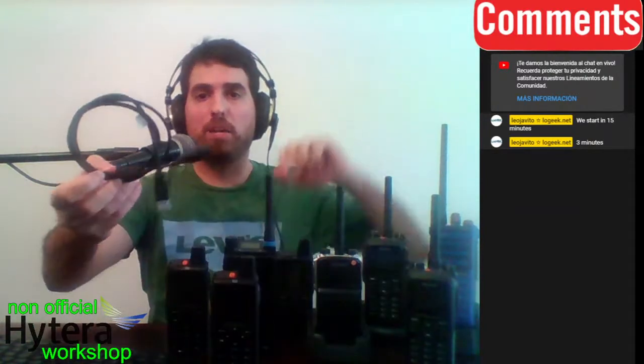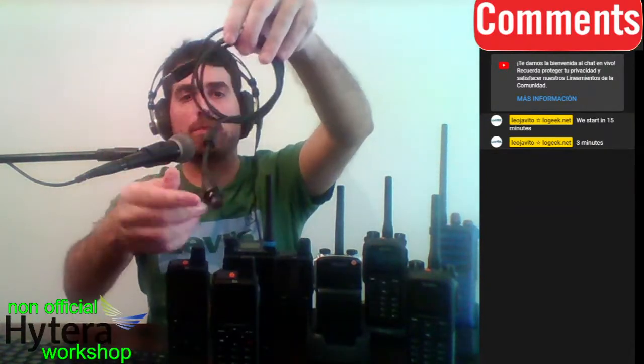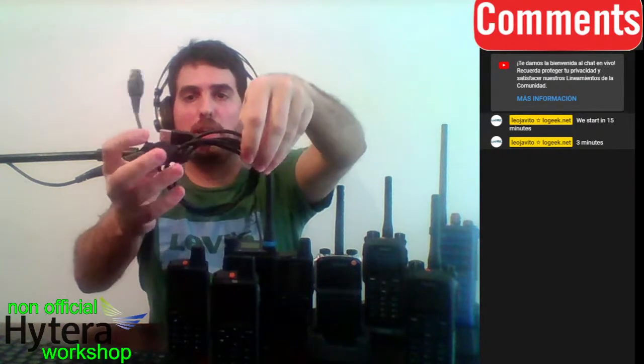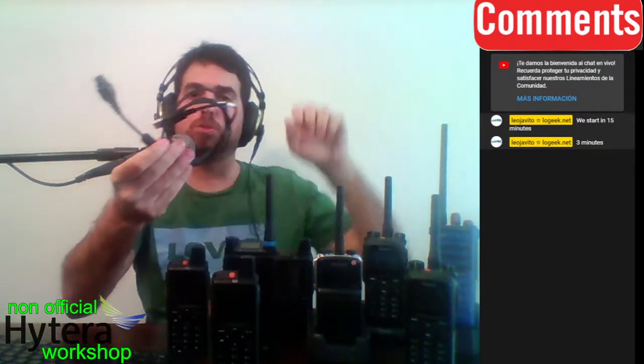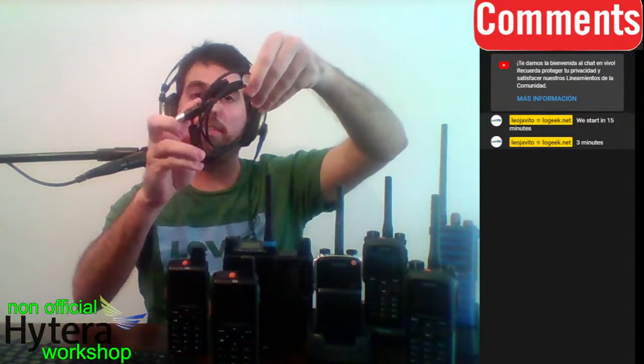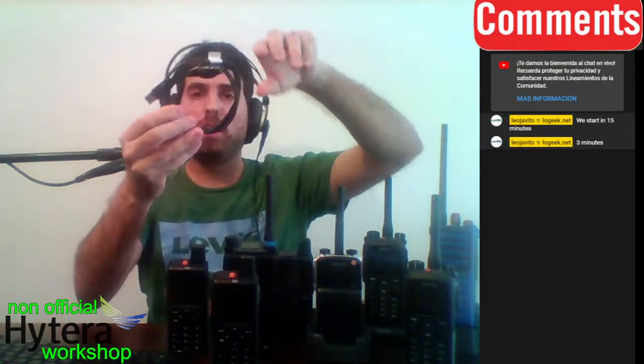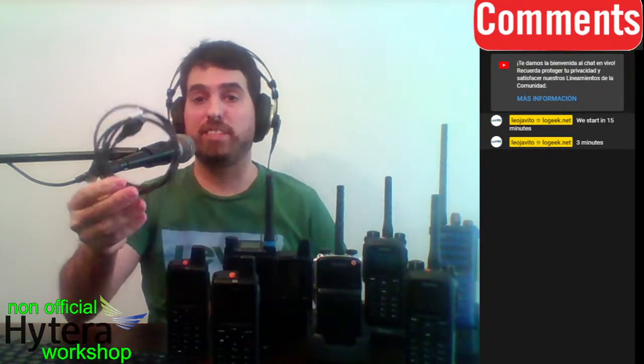Also, I have here some programming cables. This is the cable of the Hytera repeater, the RD986 repeater. This cable is also used to program some Hytera mobiles like the MD786.